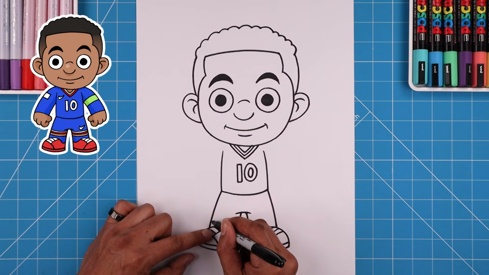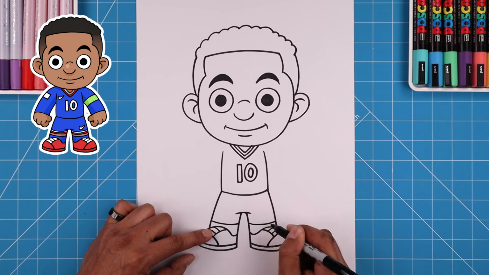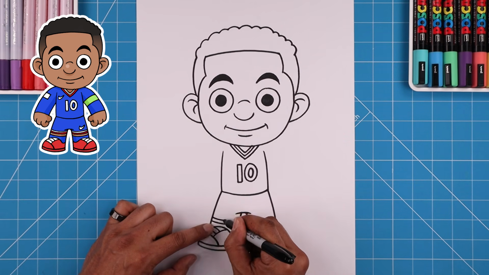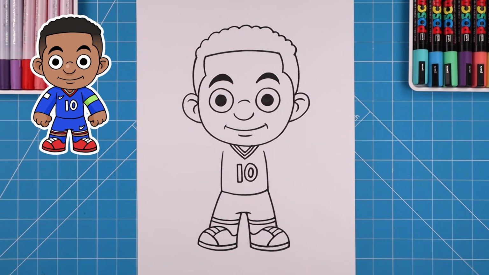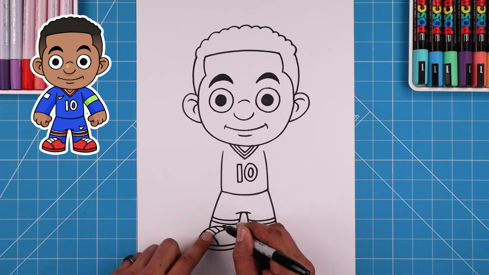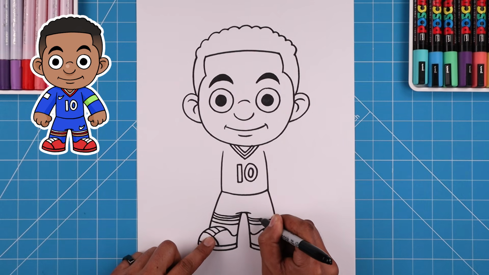Now just up above the foot, we're going to add a curve for the edge of the socks. Let's move up, leave a gap, draw another curve for the edge of the shorts. Now I'm going to add two more curves just up above, just creating two thin strips going in.